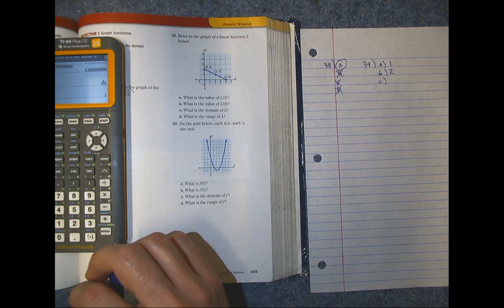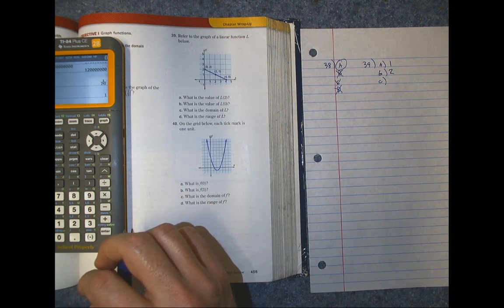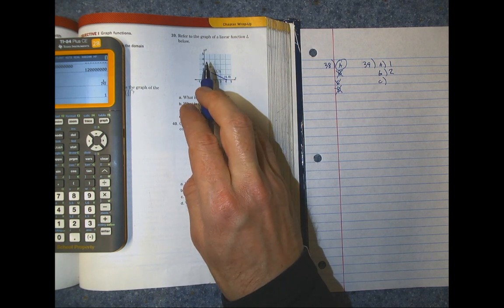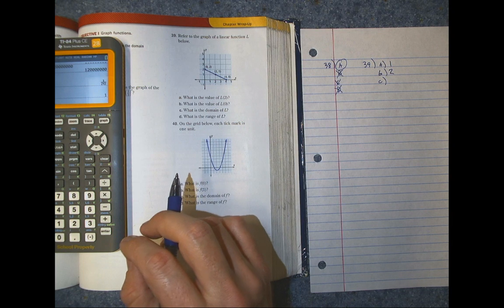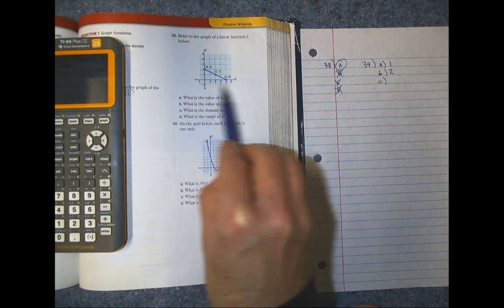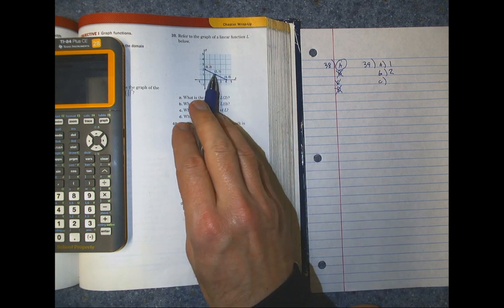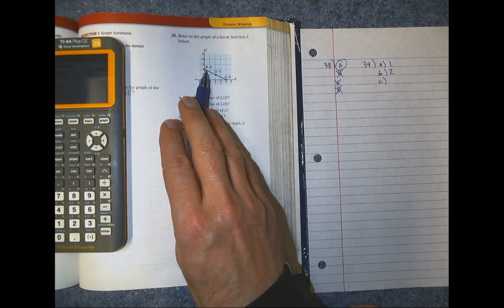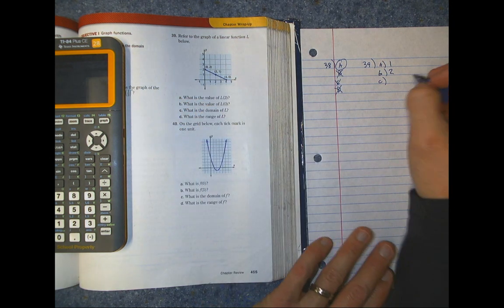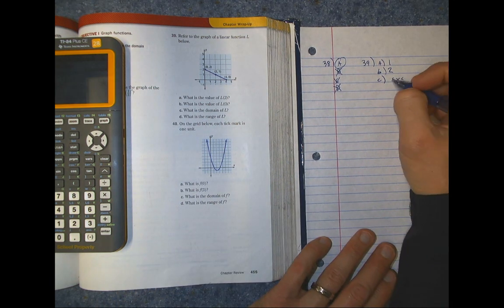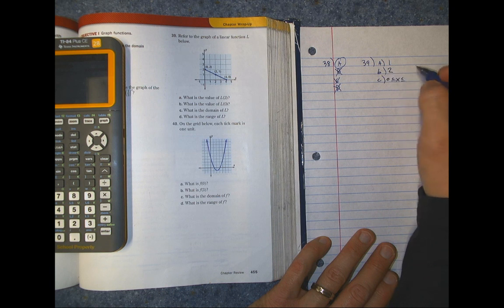Letter C, what's the domain? So domain are all the possible x values. Now, this does not have arrows on it. It doesn't go on forever. It stops here, and it stops here. So the lowest number is 0, and the highest number is 4 in terms of our x's. And everything in between is included. If these were just dots, you would just list the x values, but they're connected. So every fraction and decimal between them is included. So we have to write this as an inequality. So the smallest number is 0, x is greater than or equal to 0, but also less than or equal to 4.